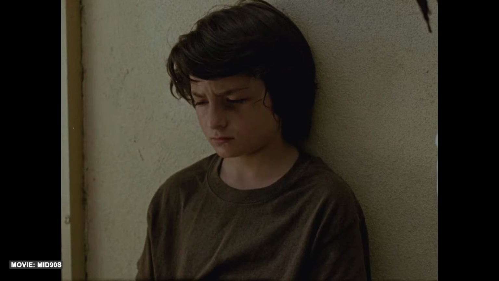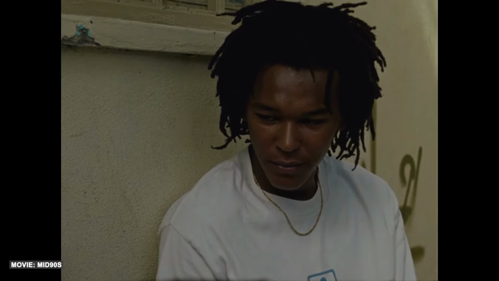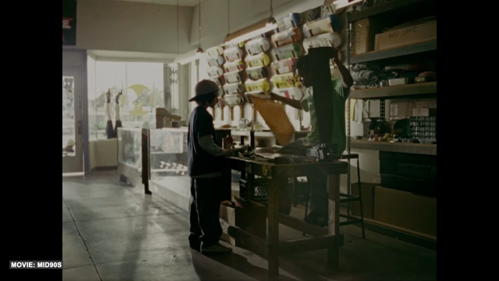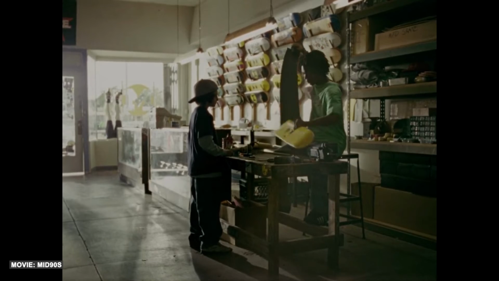Tripod movements are used in many dialogue scenes and also when the director wants to capture a moment and have the audience's full undivided attention on a subject, like the way director Jonah Hill wanted the audience to focus on Ray setting up Stevie's new deck, it being a very special moment.